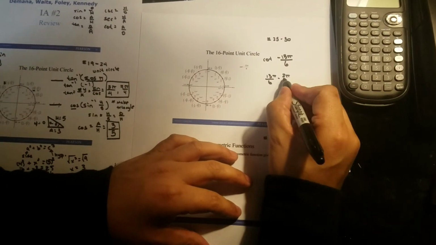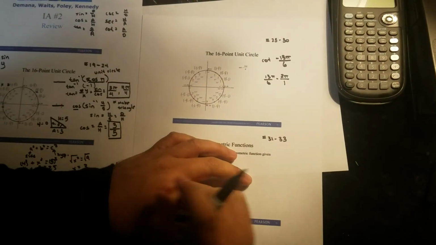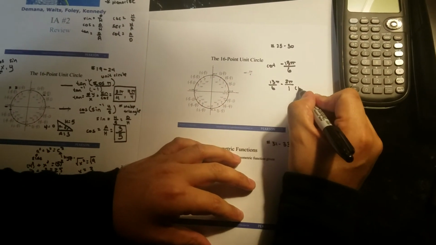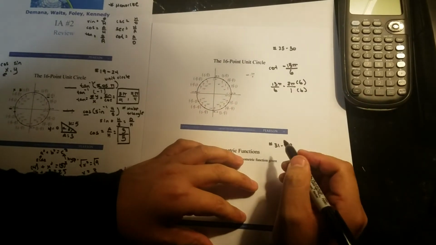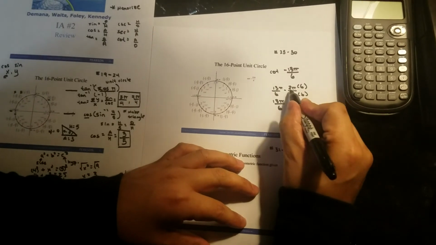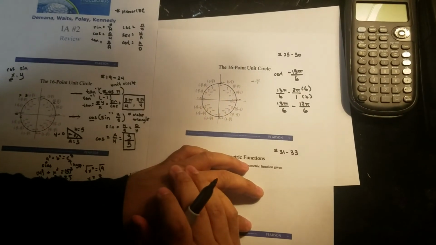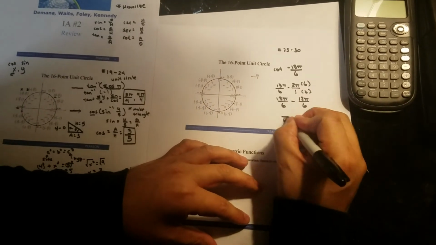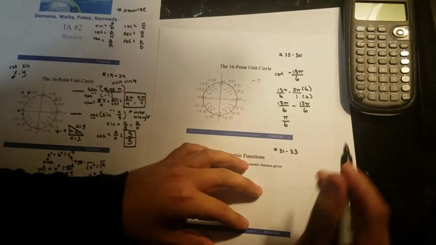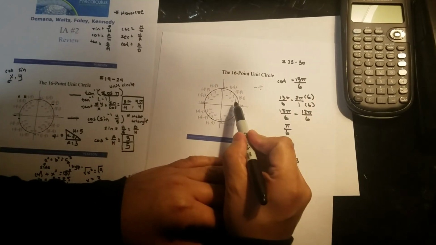So I can't subtract these because they don't have the same denominator. We can put this over 1. So I need these to be the same denominator. So I'm going to multiply by 6 here. So this becomes 13 pi over 6 minus 2 times 6 is 12, 12 pi over 6. So now 13 minus 12 is 1, which I don't have to write, so it's just pi over 6. Okay, so that's on my unit circle. I see it right here.